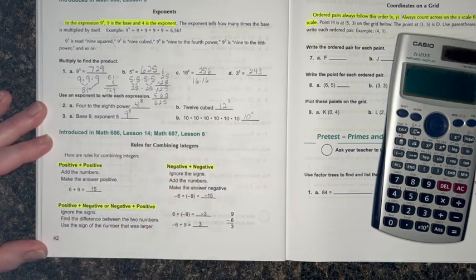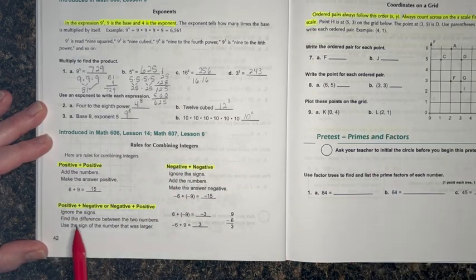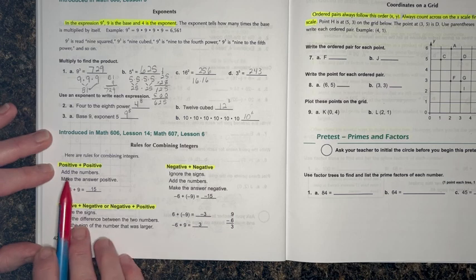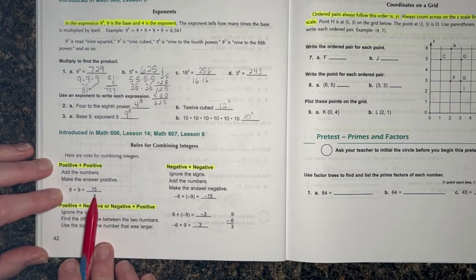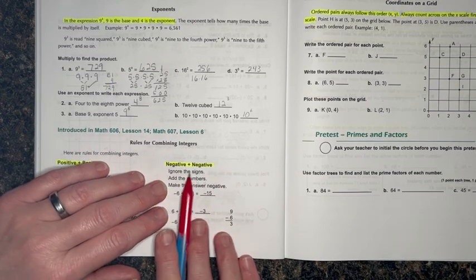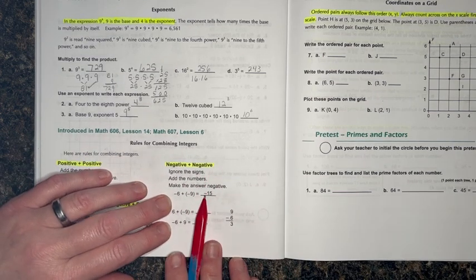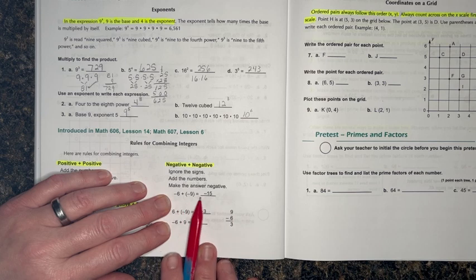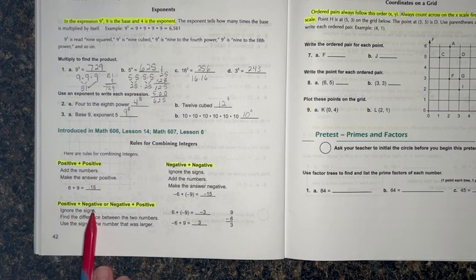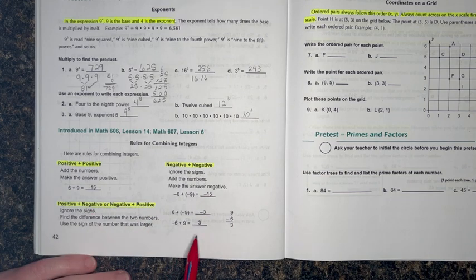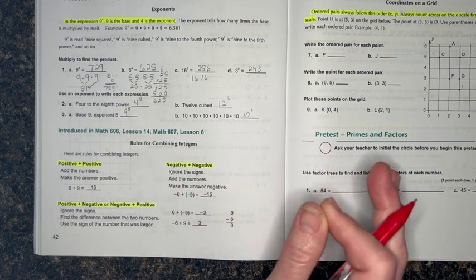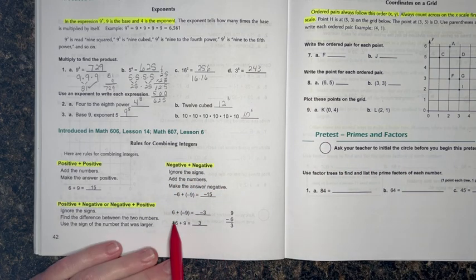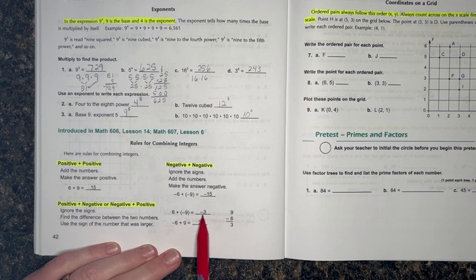Rules for combining integers. Here are the rules for combining integers. If we have two positives, a positive plus a positive, we just add them up. 6 plus 9 is 15. If we have a negative plus a negative, our answer is going to be negative, and then we just add up 6 plus 9 again to get negative 15. If we're adding a positive and a negative, or a negative and a positive, we find the difference between the two numbers, and then whichever one was a bigger number, that's the sign we keep. So 6 minus 9 is a negative 3.